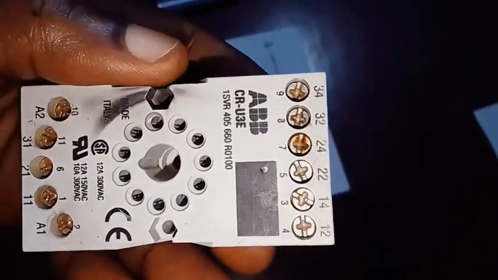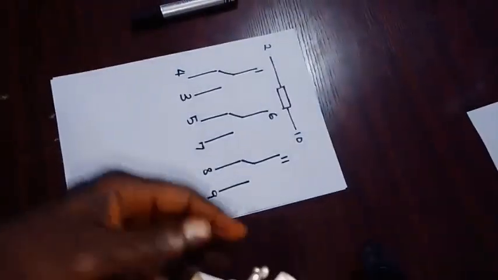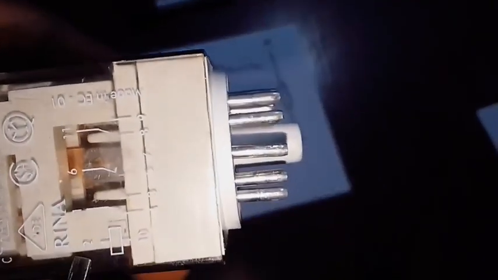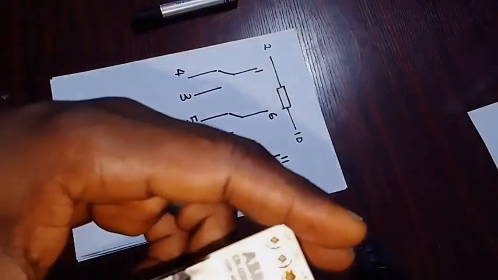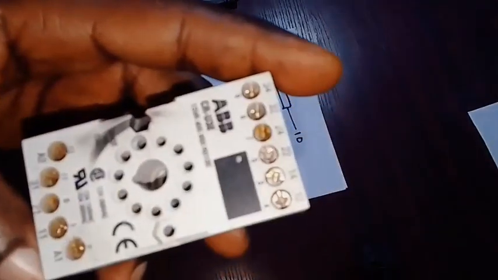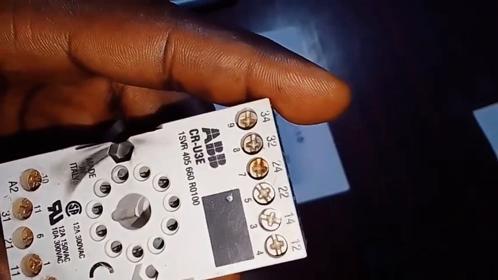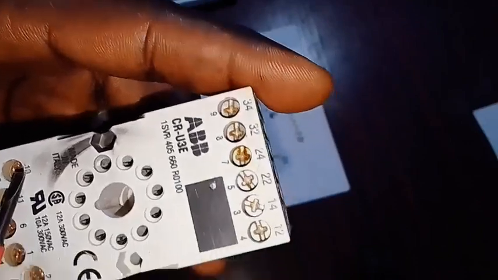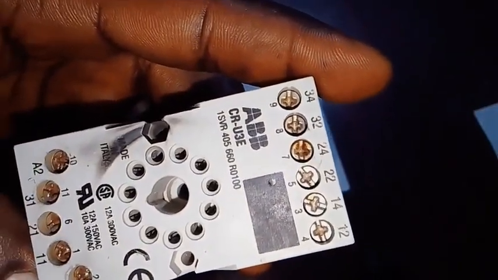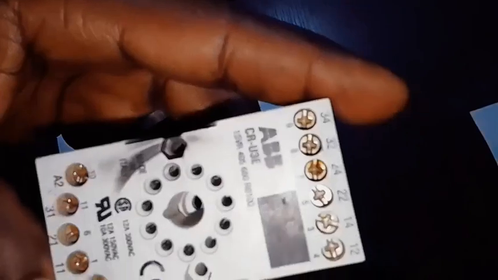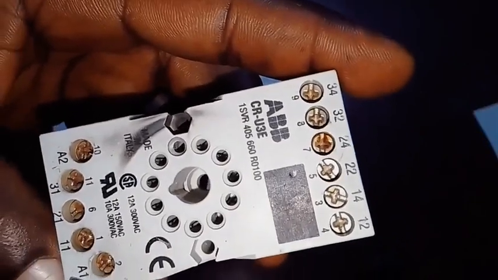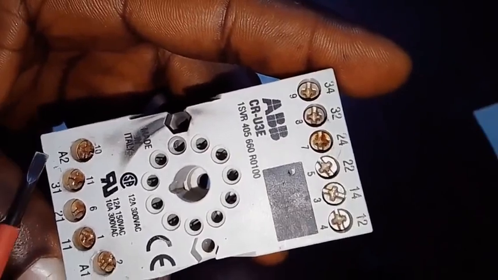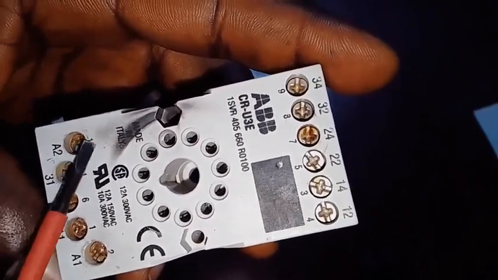Like we said, the coil is on number 2 and 10. So when you're connecting, 2 and 10 are the coil of the relay. You connect your input to the coil at 2 and 10. You can see A1 and A2 are written against it, showing that these are the coil.